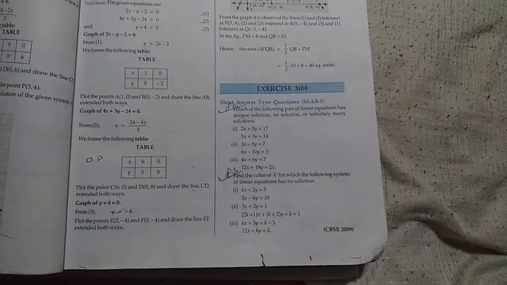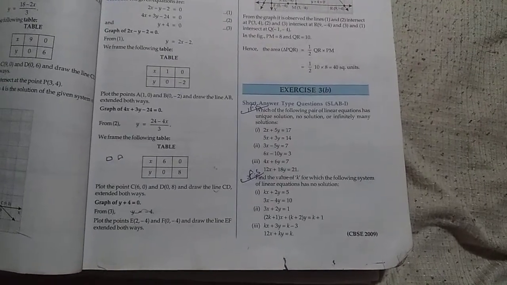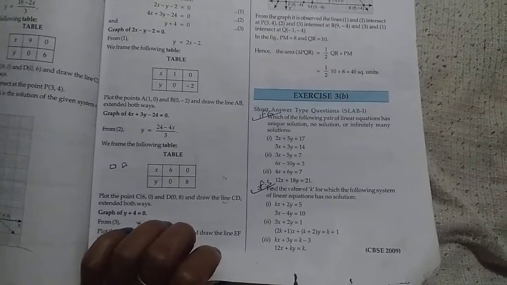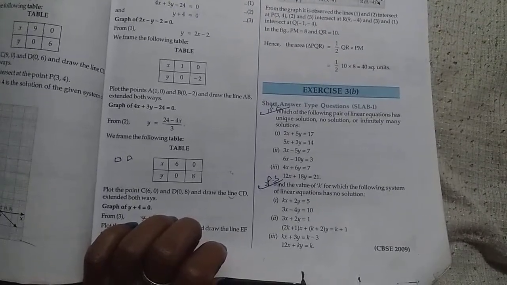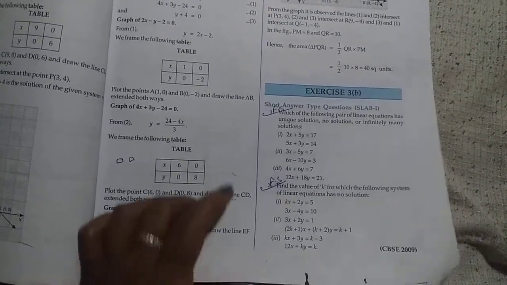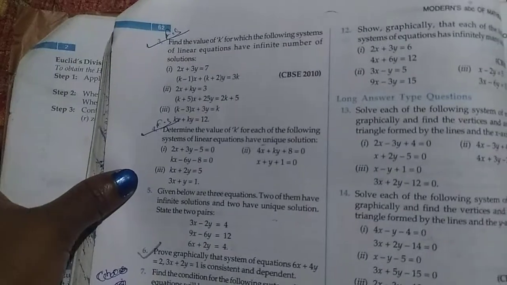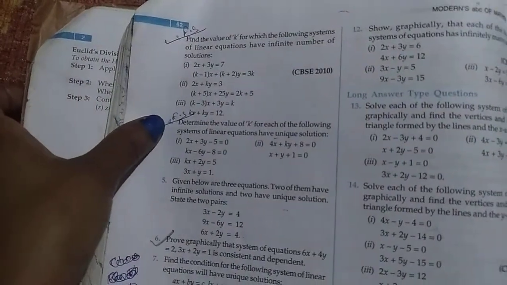Hello students, so we will begin with exercise. As all of you know, 3A we don't have in the syllabus, so we'll begin with exercise 3B. We have already completed in the month of March question number 1, 2, and 3, and so we will continue with question number 4.